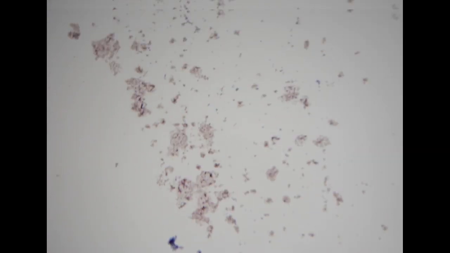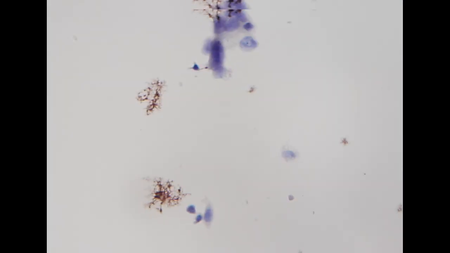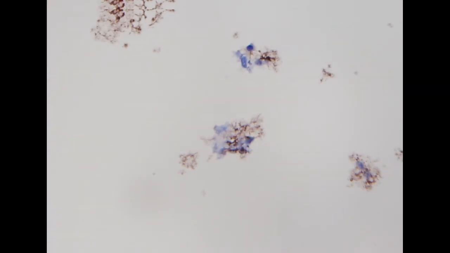And for TTF1, we see the nuclei were all negative. So this is consistent with metastatic squamous cell carcinoma to the thyroid. In recent years, it's getting more and more common. We haven't seen that many metastatic cancers in our fine needle aspiration cytology, but nowadays it's getting more and more common.